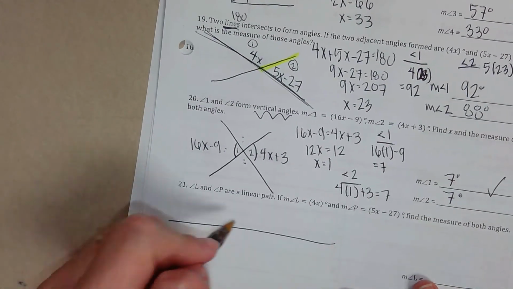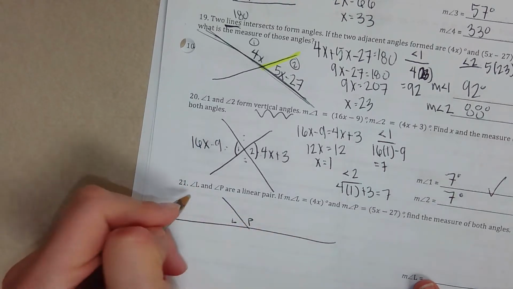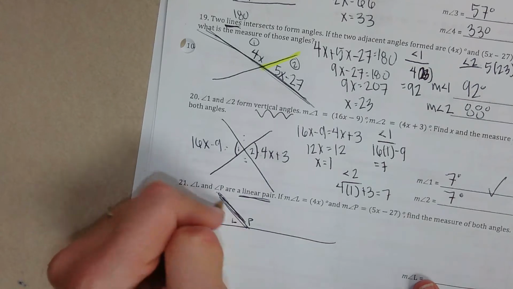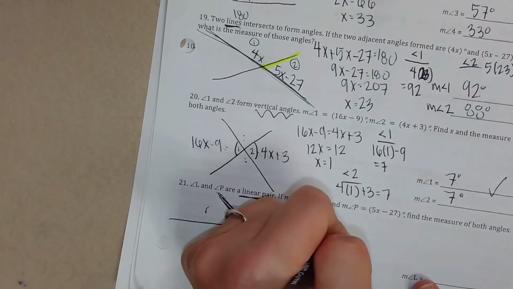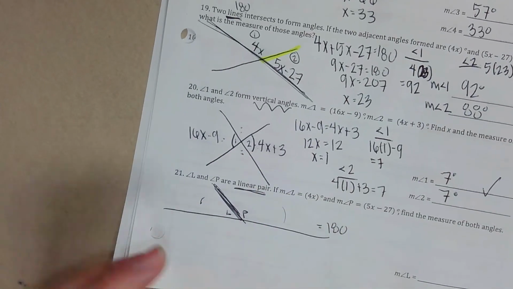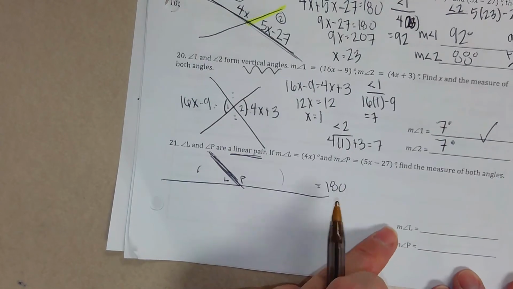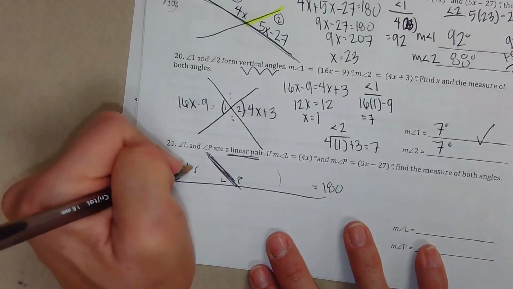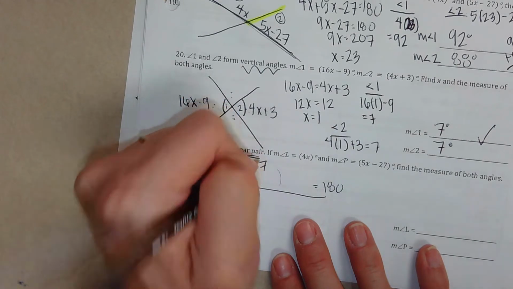All right, linear pair. So let's say this is L and this is P. Remember, linear pairs have to be adjacent, and when you add their two angles together, they must equal 180. So we need to find the measures of angle L and angle P. Angle L is equal to 4x and angle P is equal to 5x minus 27.